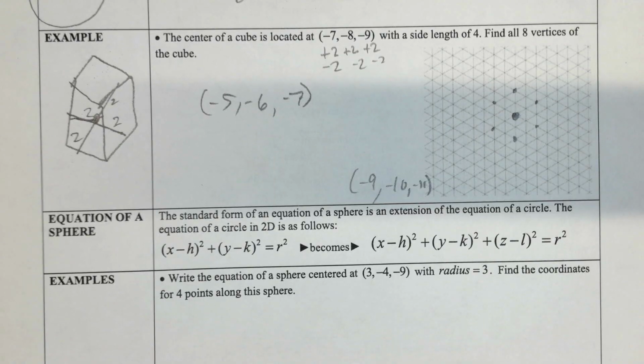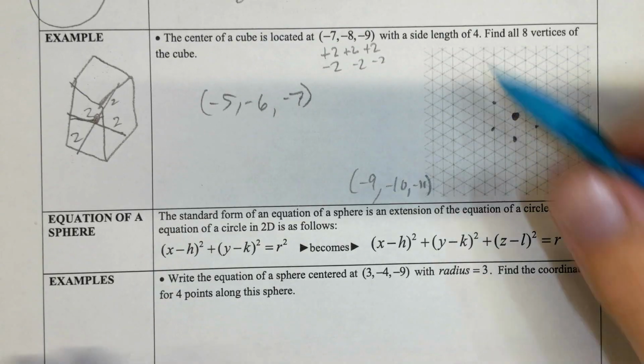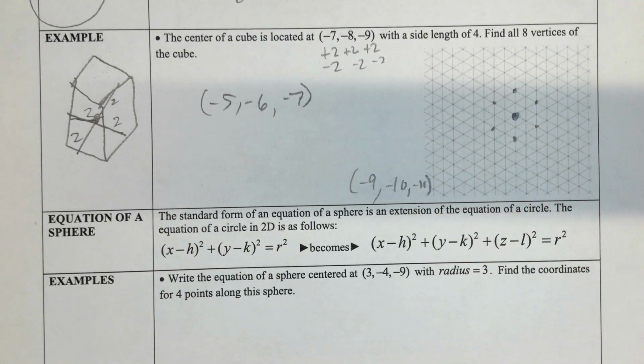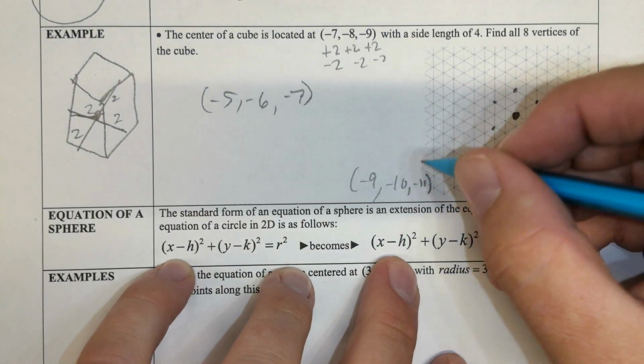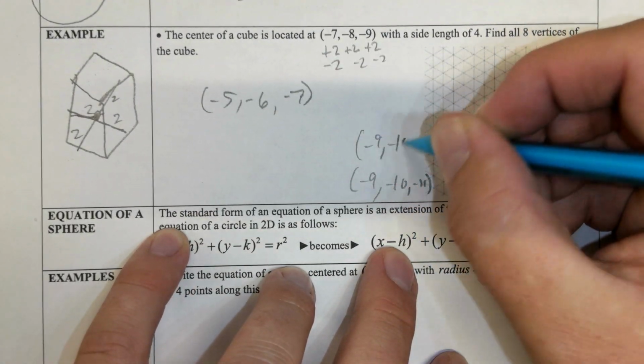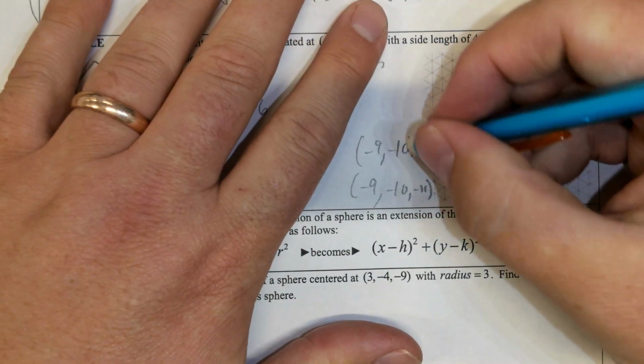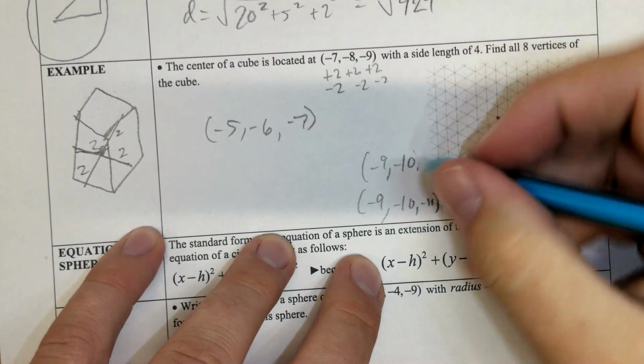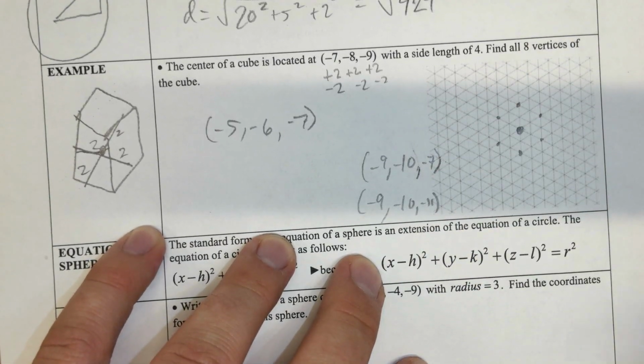And all of a sudden, I can use that same concept of the tissue box, because now I just travel forward in any direction and I'll have another corner. So if I traveled 4 up from the lowest corner, I would have the top above it, -7.